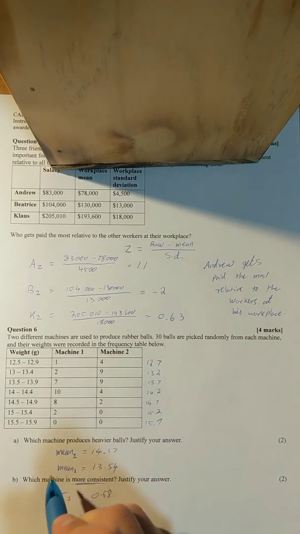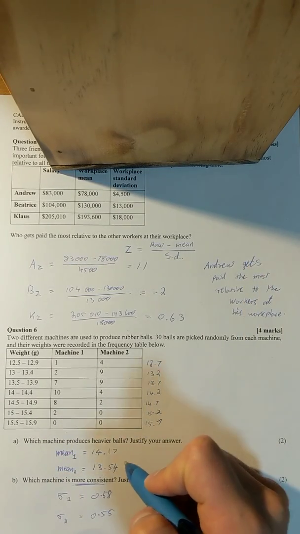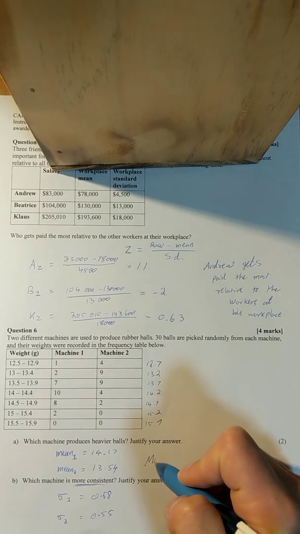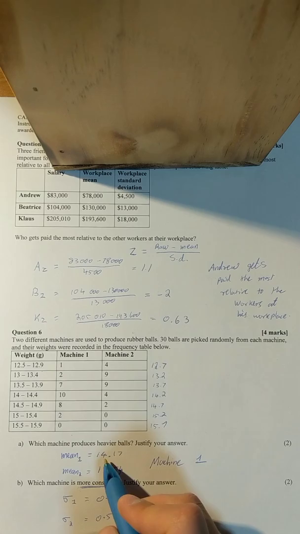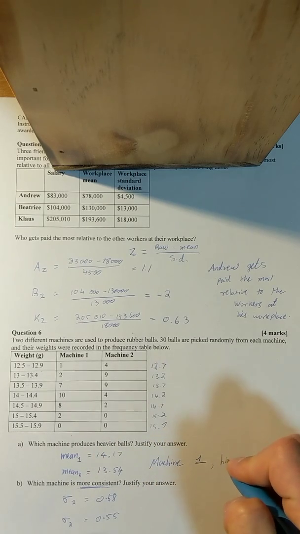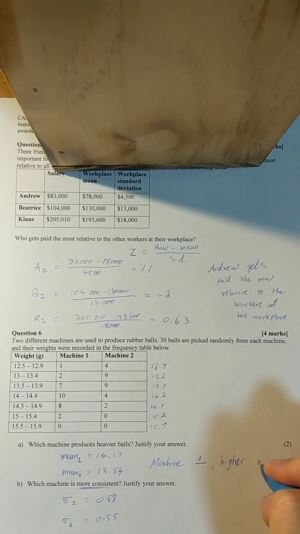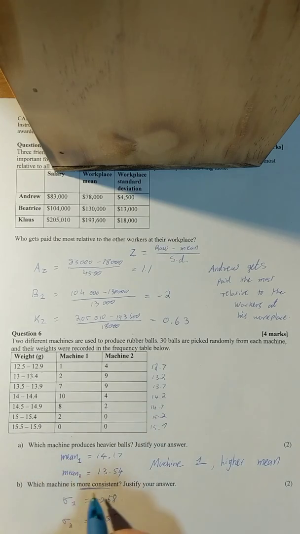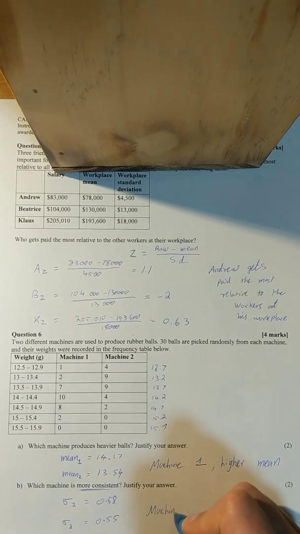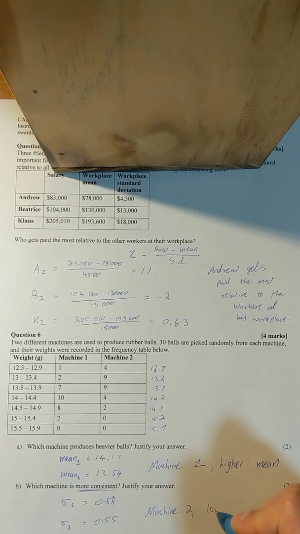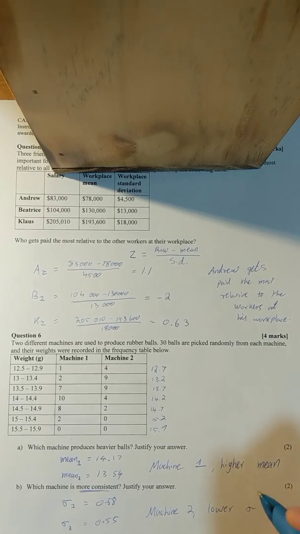That means we can answer this question now. Which machine produces heavier balls? That would be machine 1 because it has a higher mean. And which machine is more consistent? That would be machine 2 because it has a lower standard deviation. Okay, moving on to the next page.